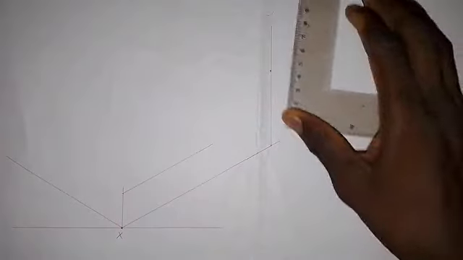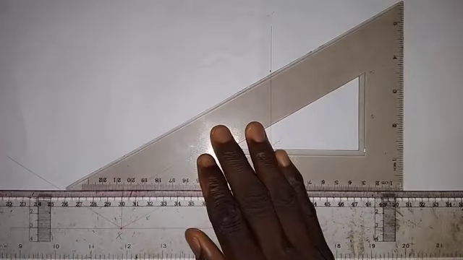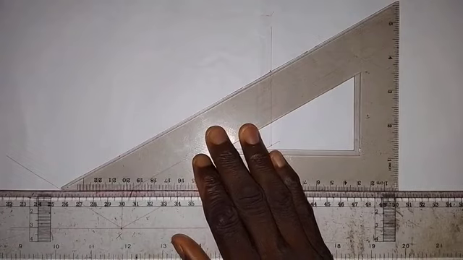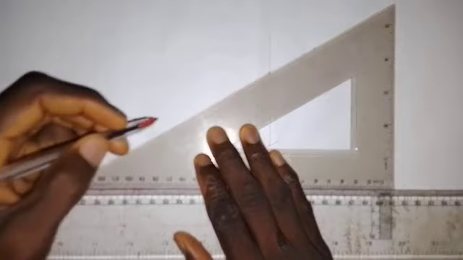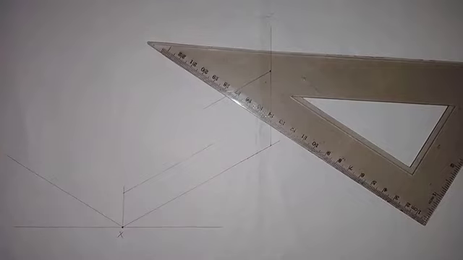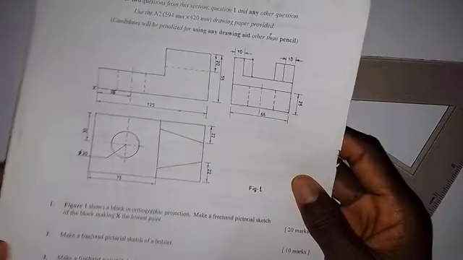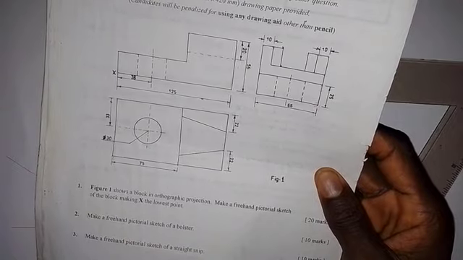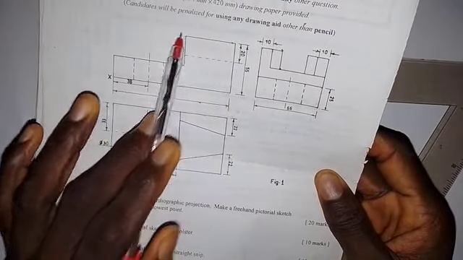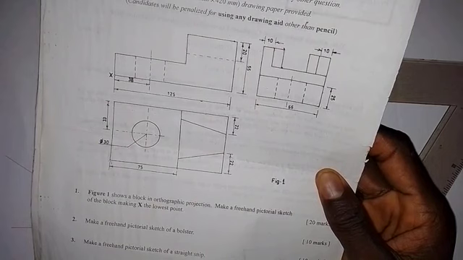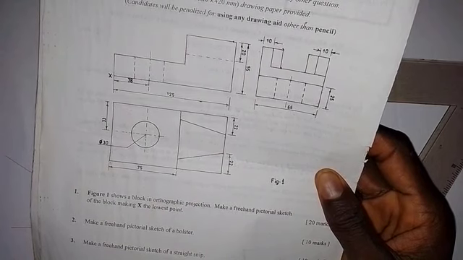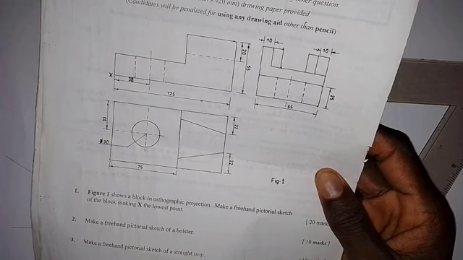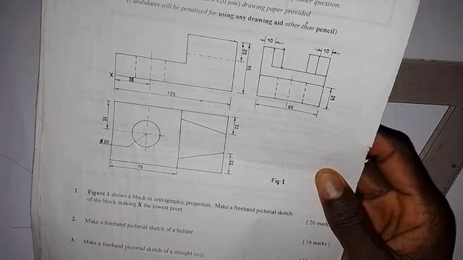So here I'm going to draw a line in this direction like this, and so coming to this part, as we have here, the distance from here to here is 75 millimeters. So what is the distance from here to here? If I subtract 75 from 125, that will give us 55 millimeters.